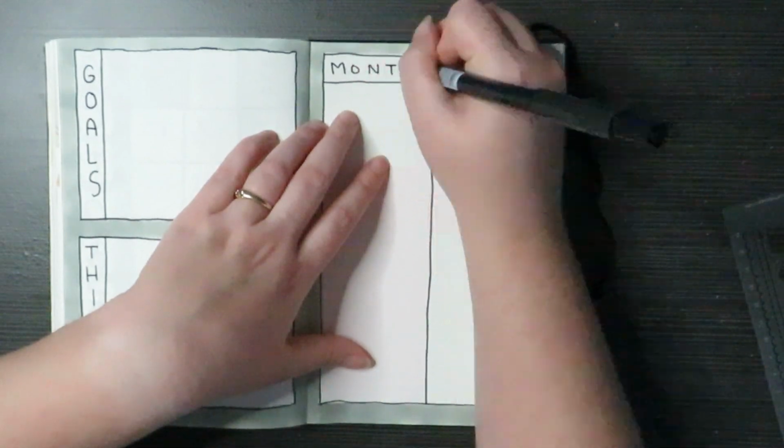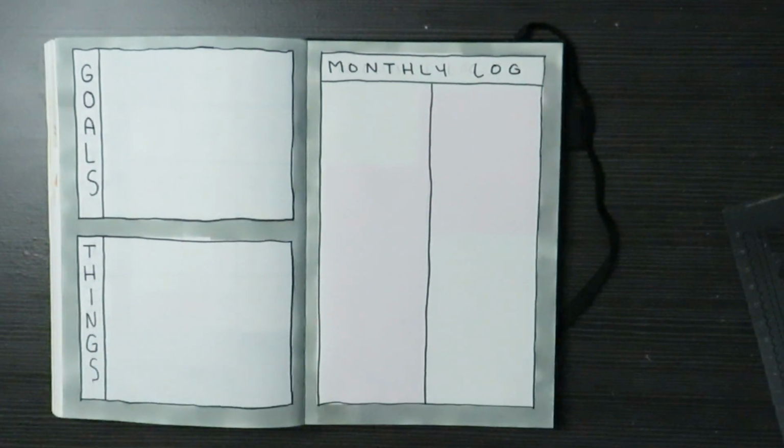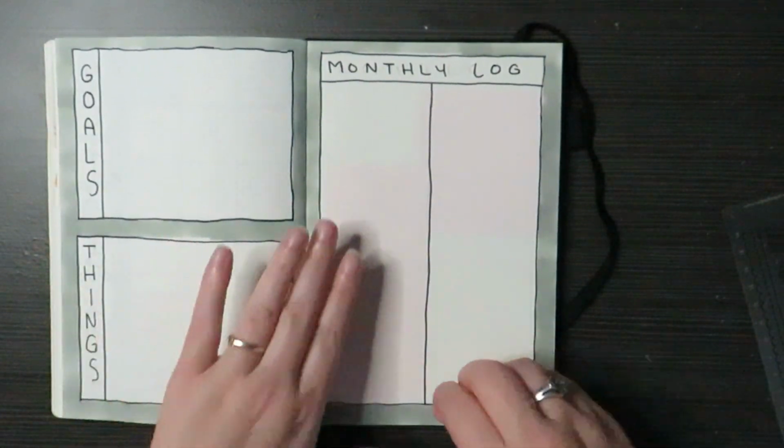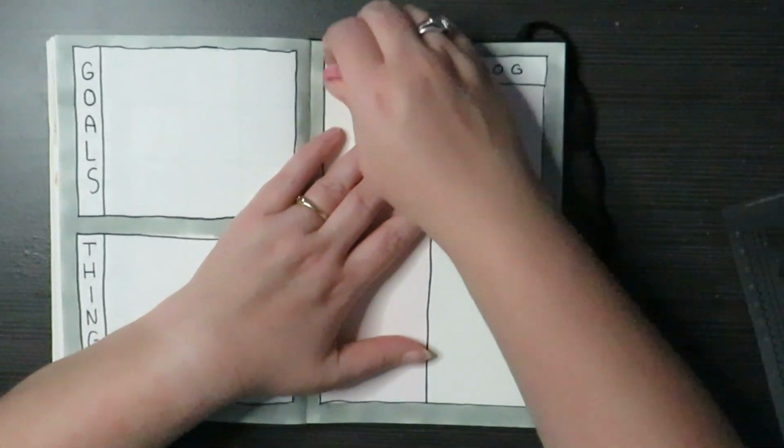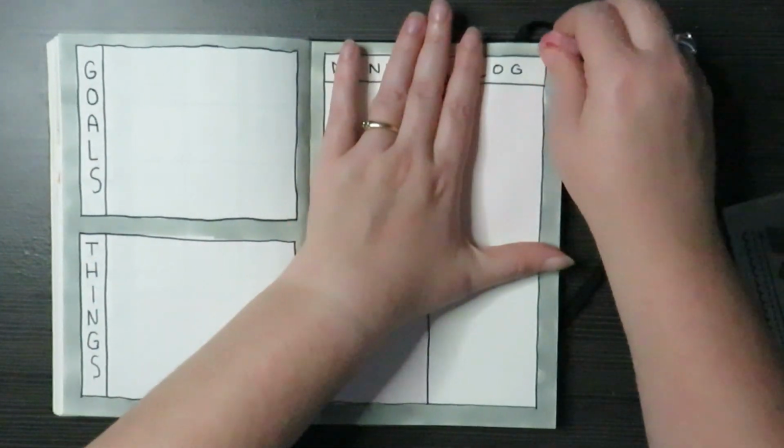Quick labeling of my header, and that's about it for my monthly log. It's nothing too fancy. Had to do a couple little quick erasings of some pencil lines, but that's about it.